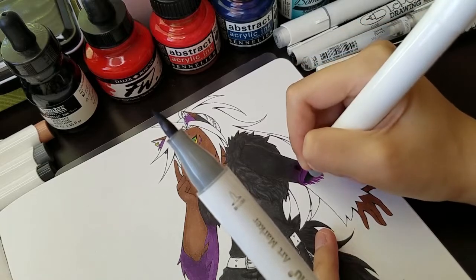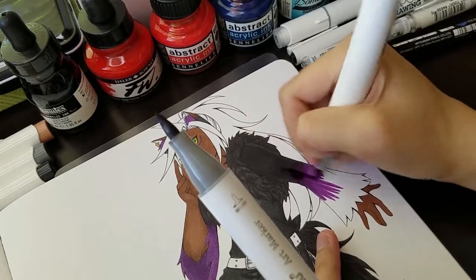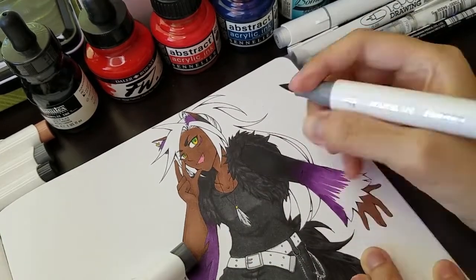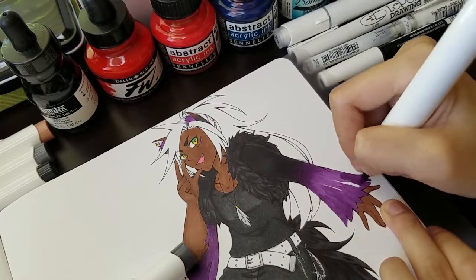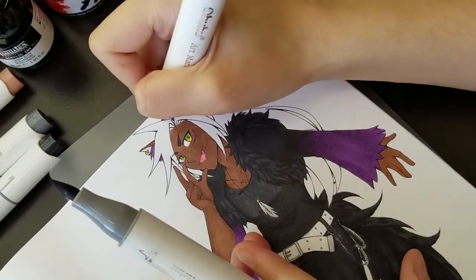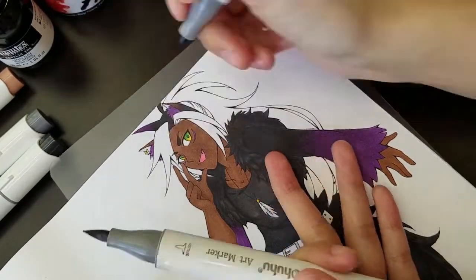Granted, I feel like it took a lot more layering and back and forth between the two colors in order to get that nice blend, but overall, the end result looked really nice, and so I was really happy about that. But at the same time, it was still very tiring, and I don't know why, especially because it's just two colors that you go back and forth.